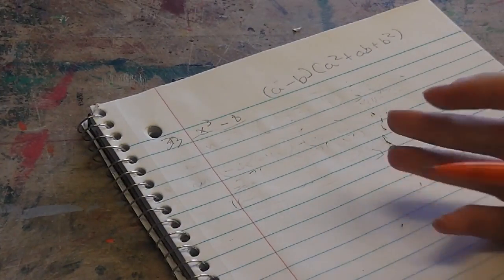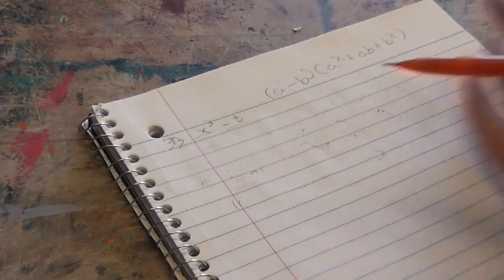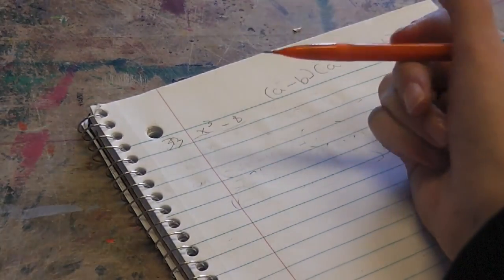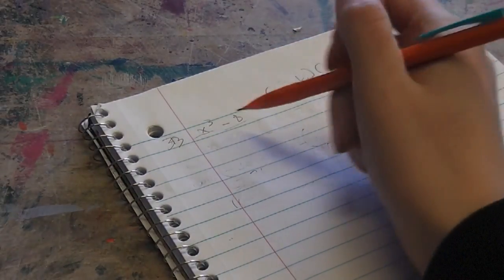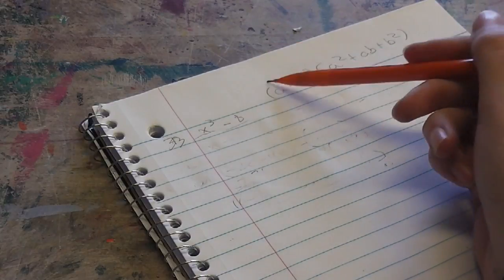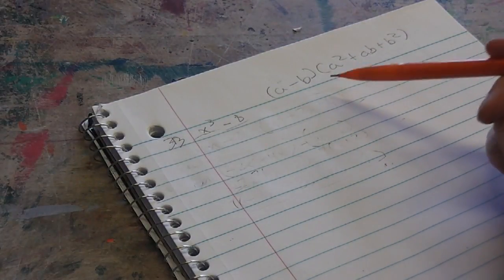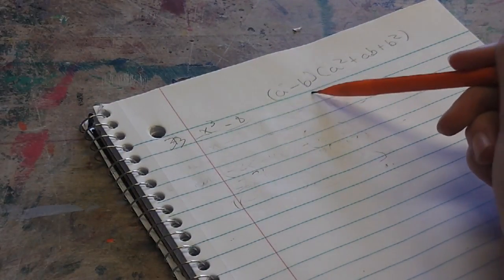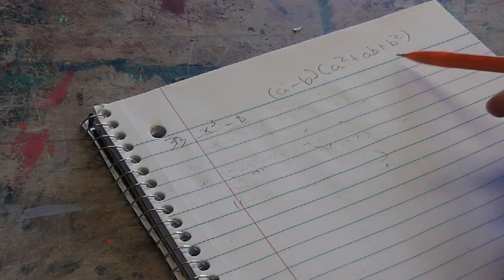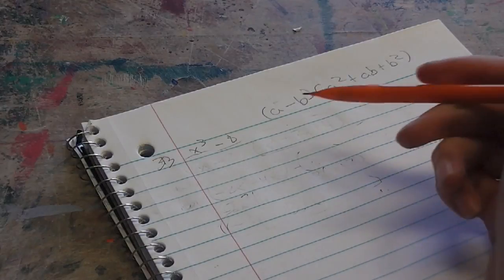Okay, so today I'm going to be showing you guys how to solve polynomials. So the first one we're going to do is x cubed minus 8. And to solve one like this, you're going to want to use the difference of cubes formula, which is a minus b times a squared plus a times b plus b squared.